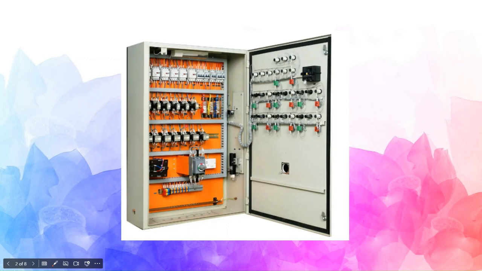Like MCC, it is controlling motors, so you can say it is a control panel, but it is not like that in industry. When somebody says control panel, he is getting that image of one non-compartmentalized panel which is controlling a system.